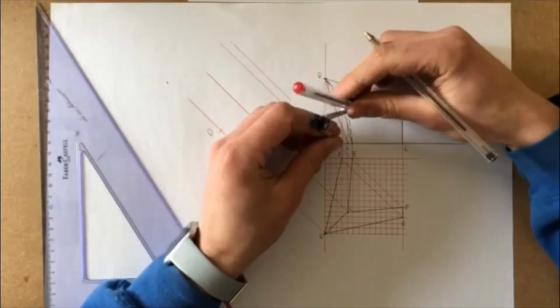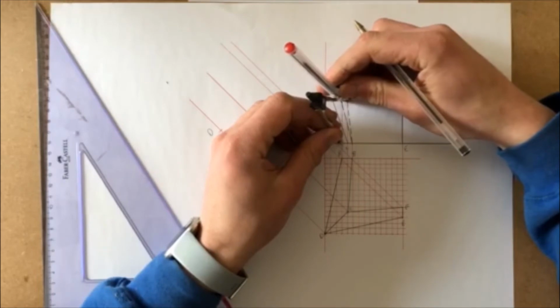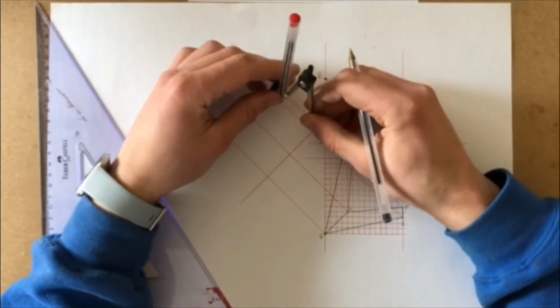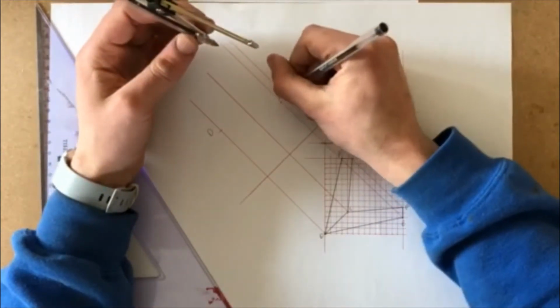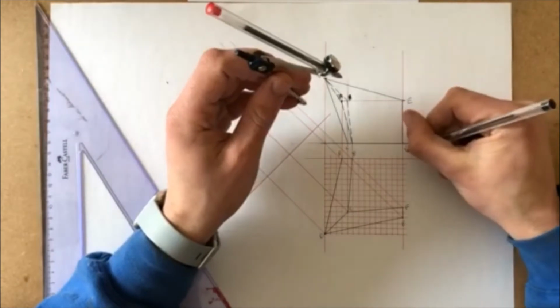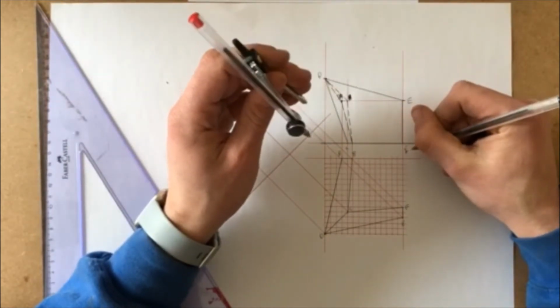I'm going to take the height of A here, which happens to be the same height as E. Step it off. A and E.